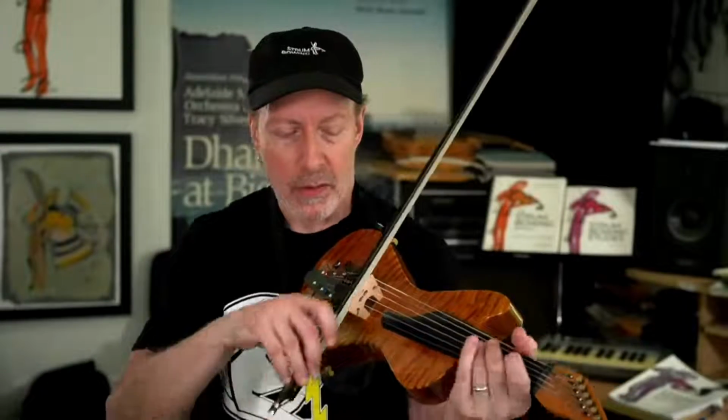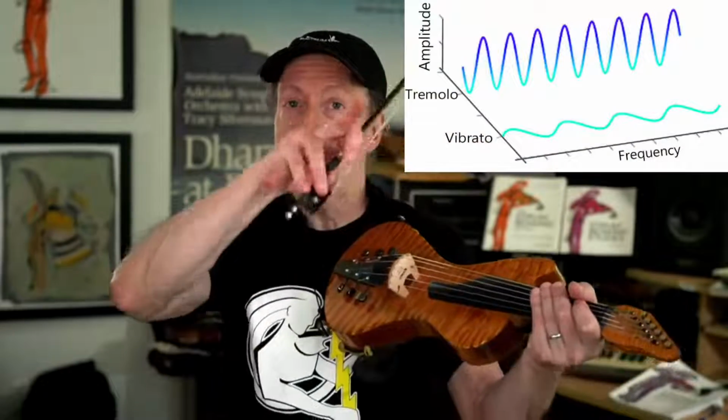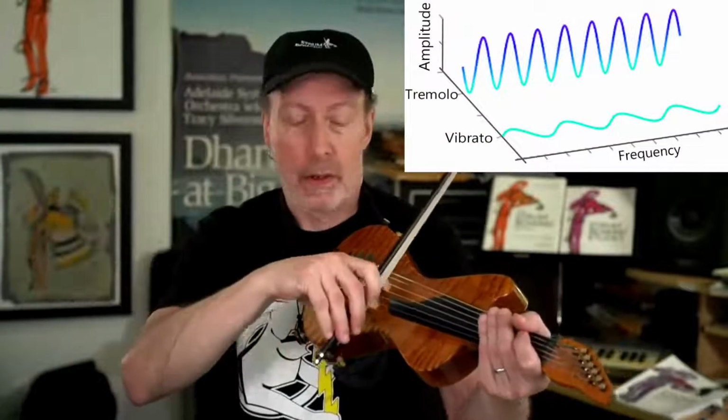Oh, on this track or this song, I want to hear more of a vibrato thing, or I want to hear more of a tremolo thing. So again, here's the difference: a tremolo is just the volume going up and down, like you're taking a volume knob and quickly turning it up and down, and that's a tremolo. And a vibrato is when you're changing the pitch up and down.